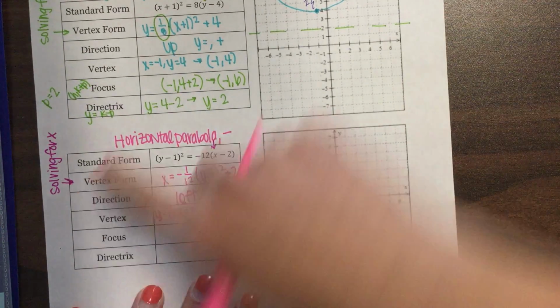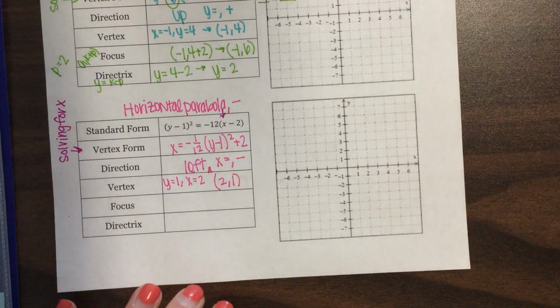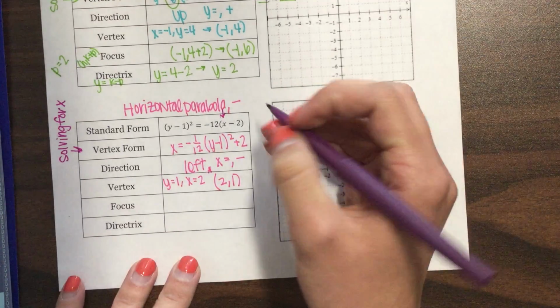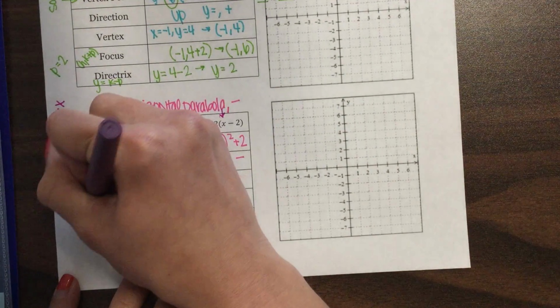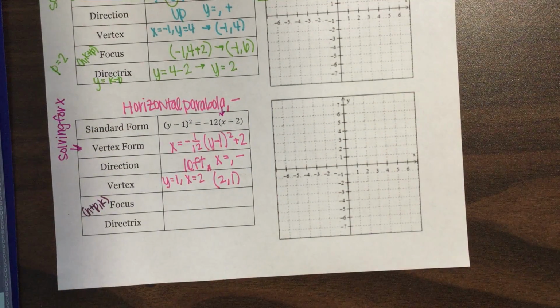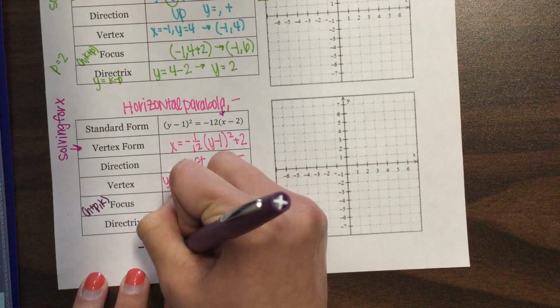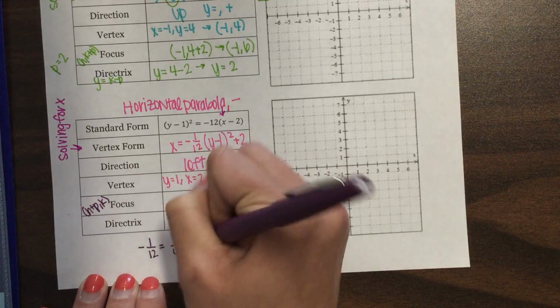Now my focus, it's just opposite of this one. So if you look up at the top right here, the focus is h plus p, comma, k. So I have to find my p-value. To find my p-value, I set negative 1/12 equal to 1 over 4p, which then you can flip those.